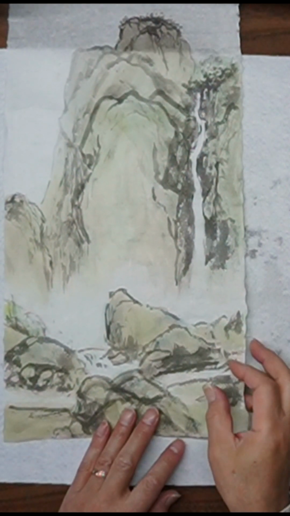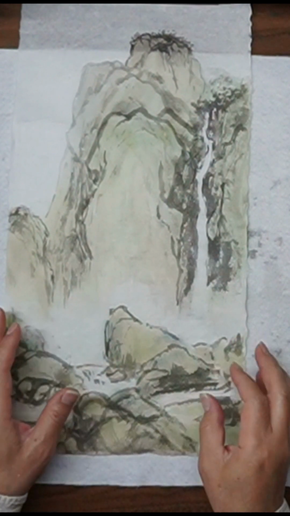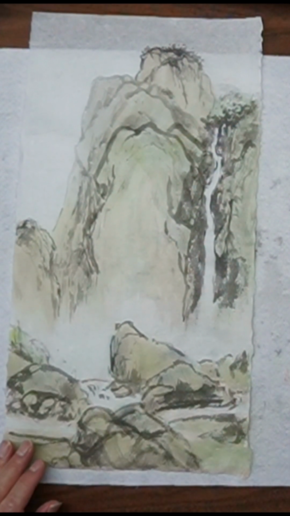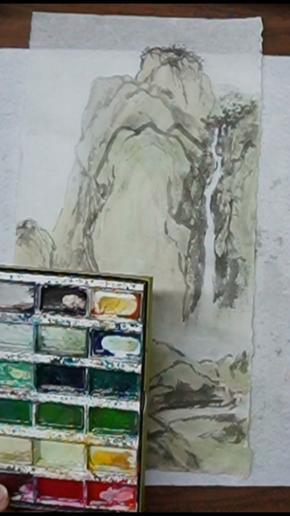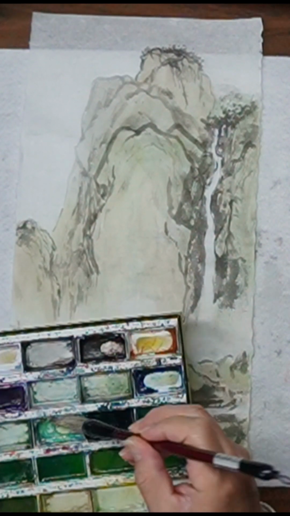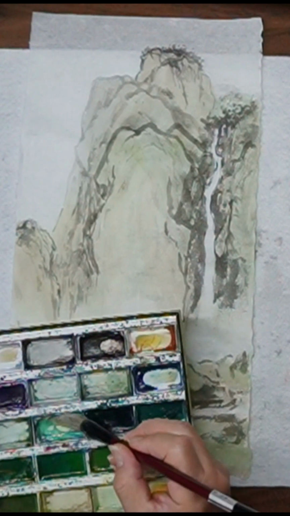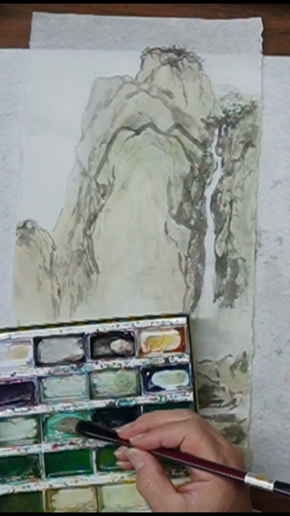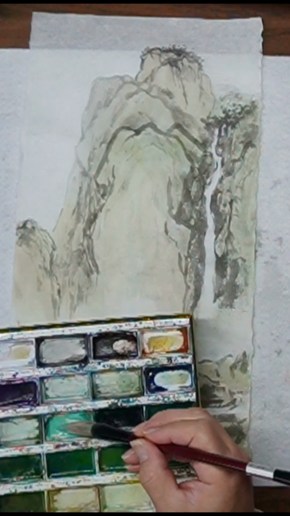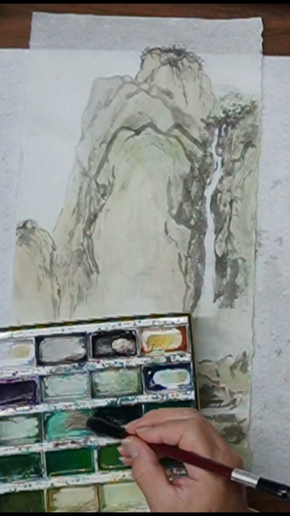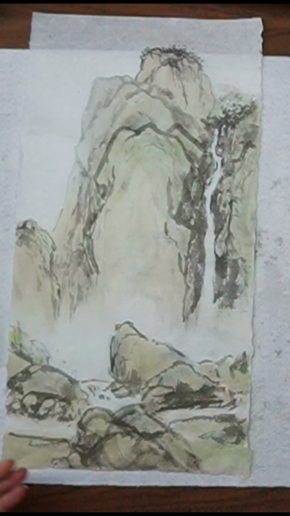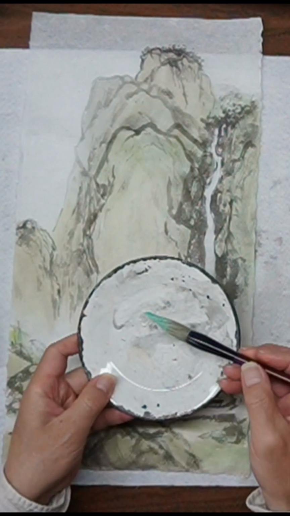I will combine two. So pay attention to this. On the foreground, I'm going to do the color mostly in the front, maybe also on the back for a reason I'll show you. And then in the background, I will do it on the back, so that the color will show a different atmospheric perspective.